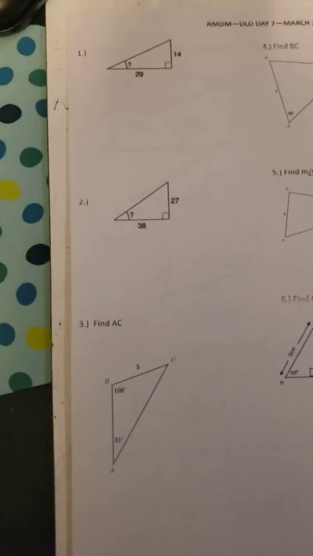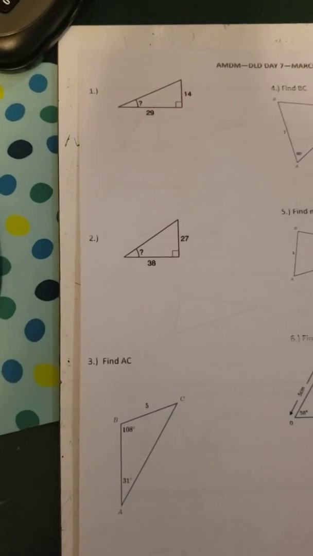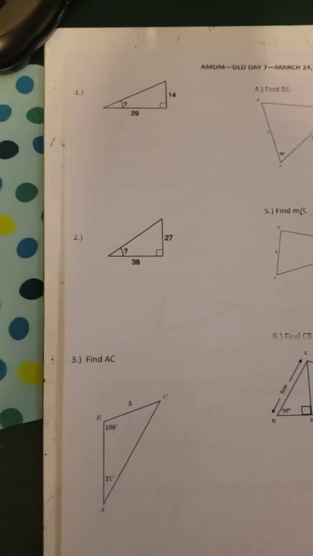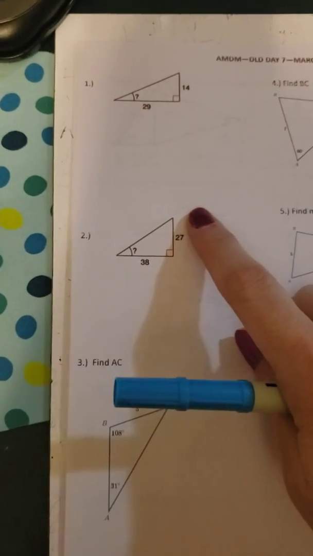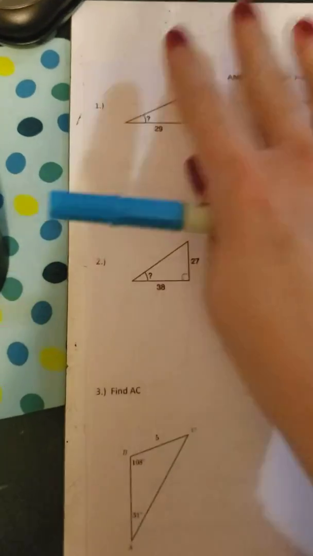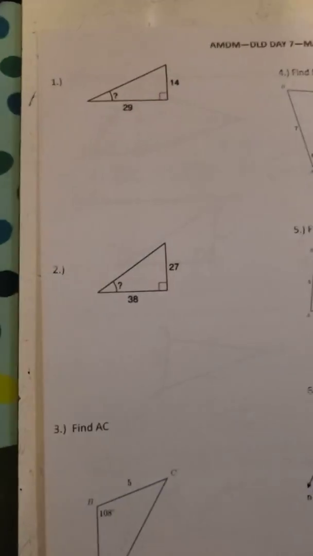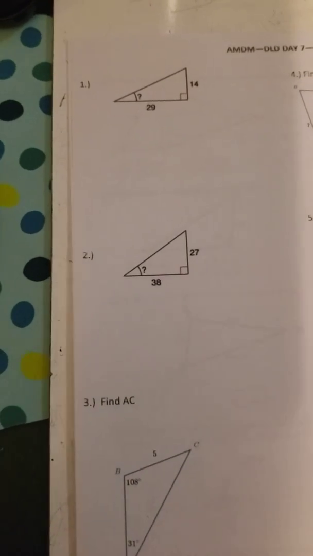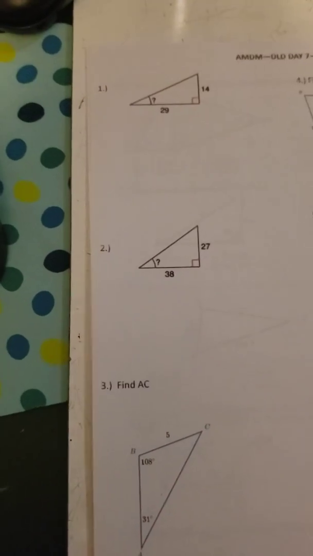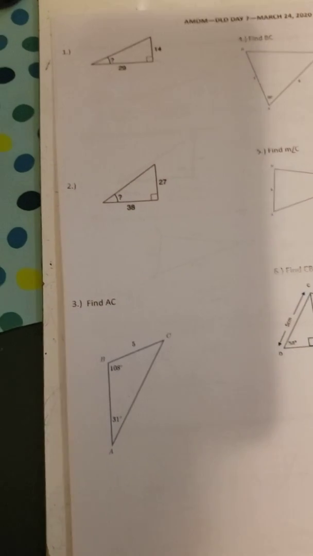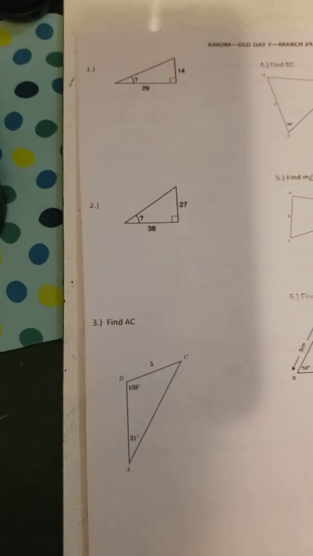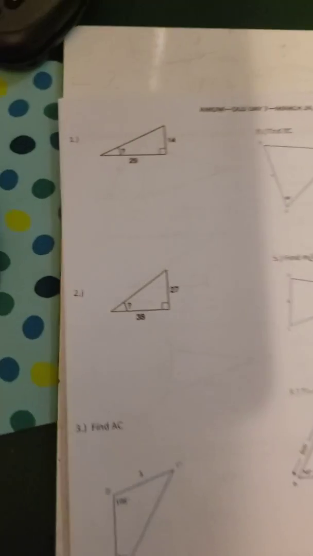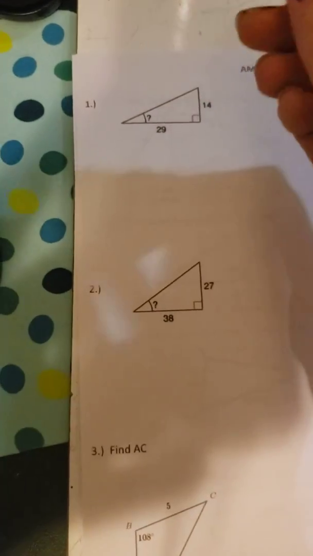Okay, so today is all about triangles. So we're going to look at a couple of questions that have to do with the trig functions. You did some work on trig functions last time, but it was finding missing sides. Today we're going to look at how to use the same trig functions to find missing angles. And then the remainder of the practice problems have to do with the law of sines and the law of cosines. So let's start with number one.